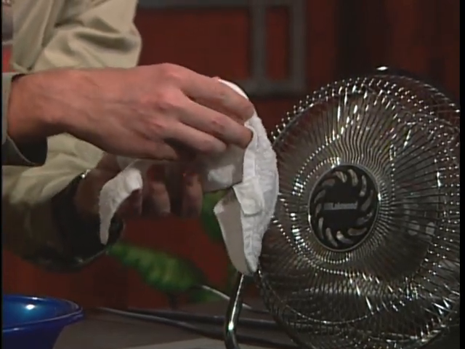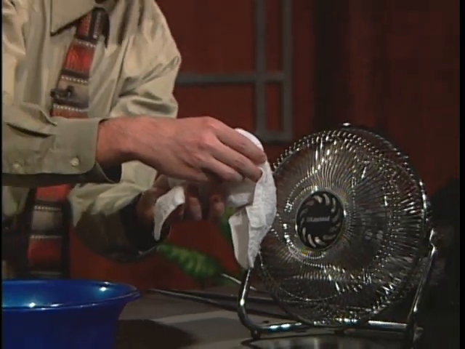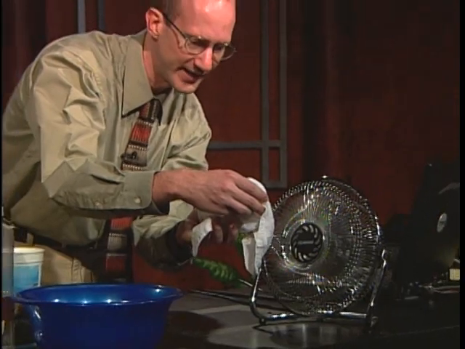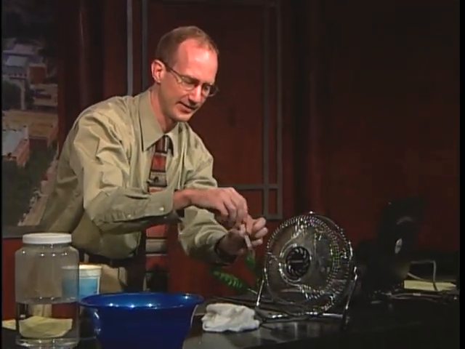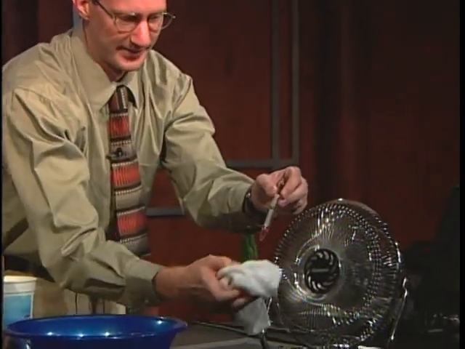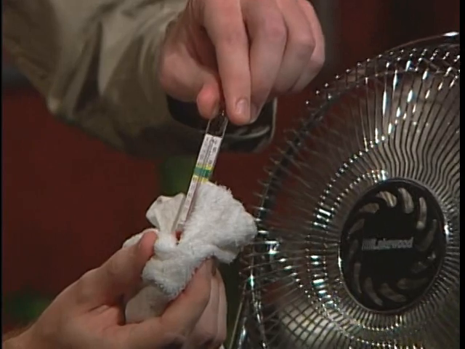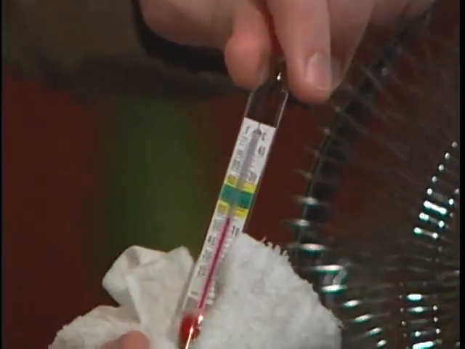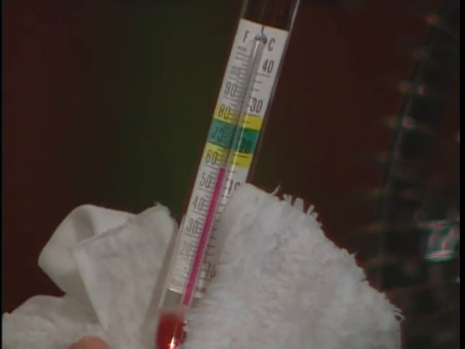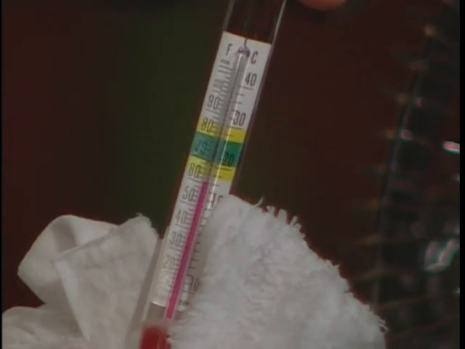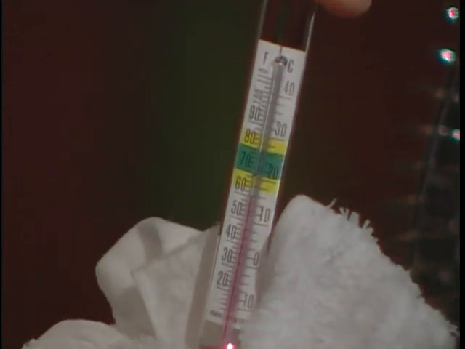And so the temperature now has cooled down to 60 degrees. It started off at 65, and now it's 60. Let's see if we can zoom in to that thermometer and see if we can detect what the temperature is on there. Where you see the green, the bottom of the green was 70, and the bottom of that yellow is 60, so it's right at 60.